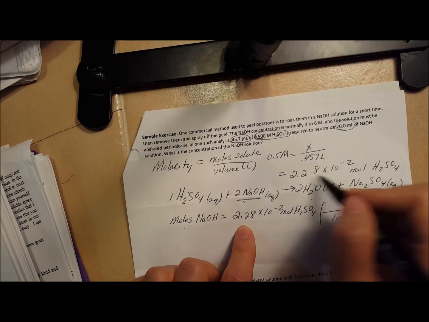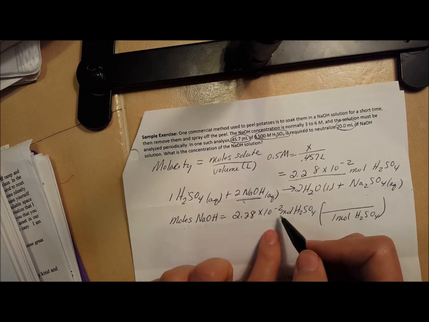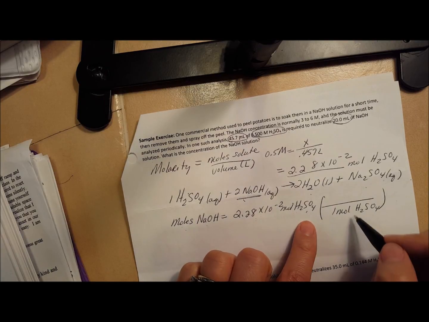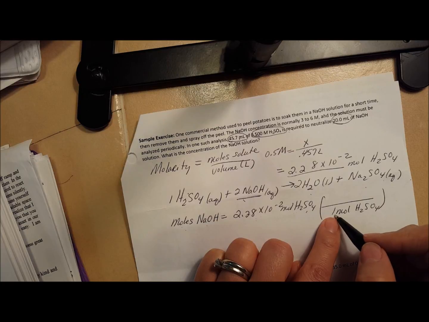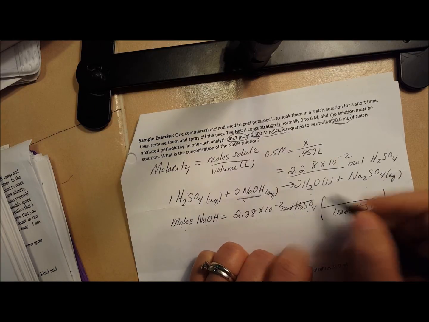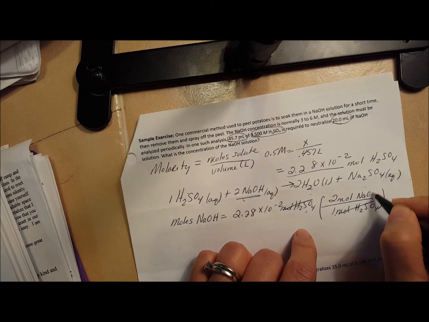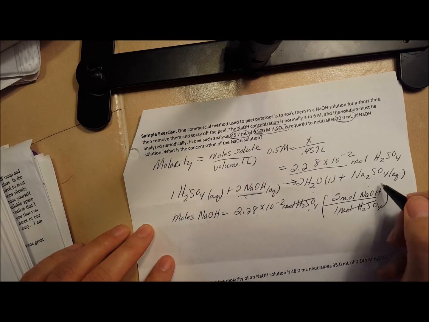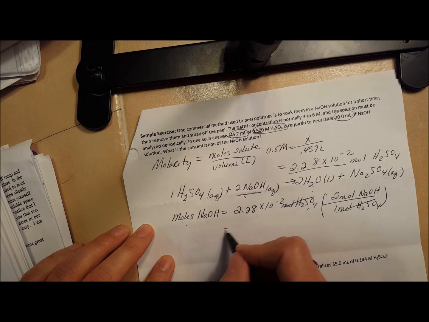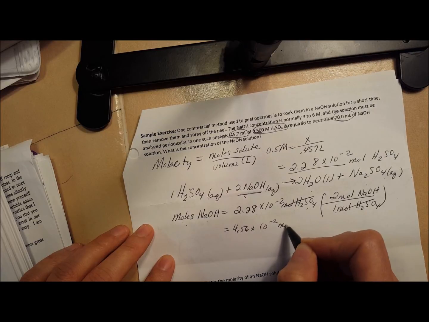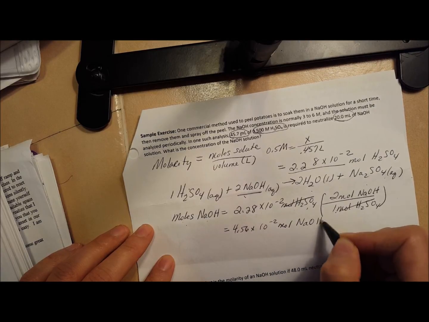We have 2.28 times 10 to the negative 2 moles of sulfuric acid, and we know that there's a ratio of 1 to 2. Opposite sides cancel, and we're getting 2 moles of NaOH. And when you do the math, you get 4.56 times 10 to the negative 2 moles of NaOH.